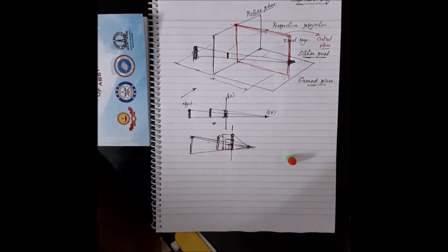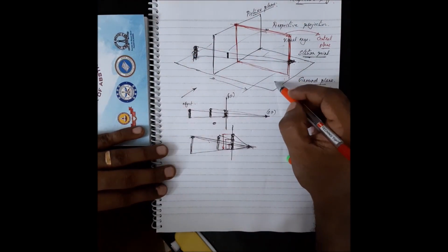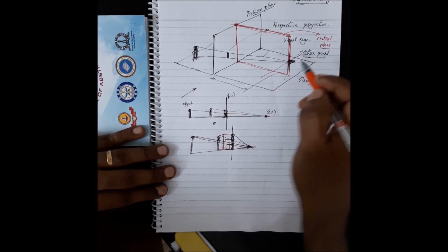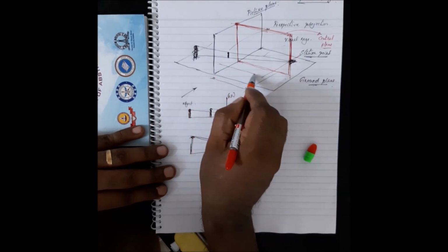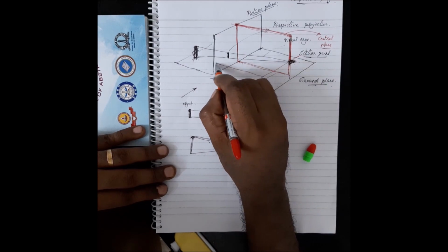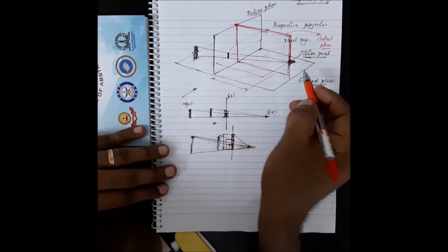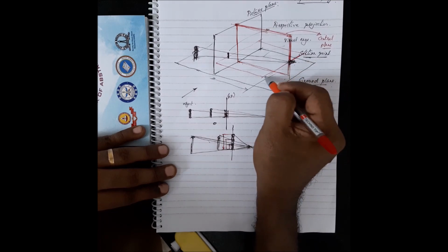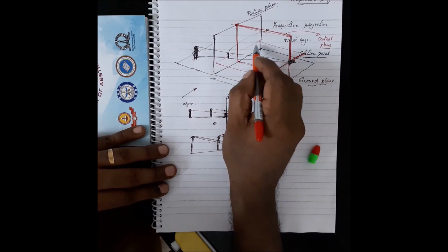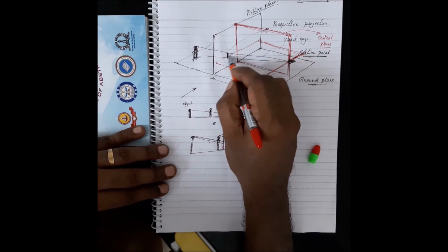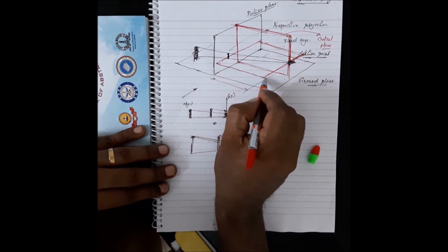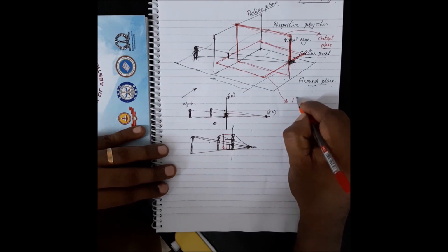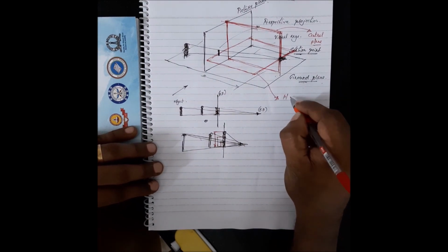Now there is another plane which is exactly parallel to the ground plane and passing through the station point. It passes through the station point, but it is parallel to the ground plane. That plane is called the horizon plane.